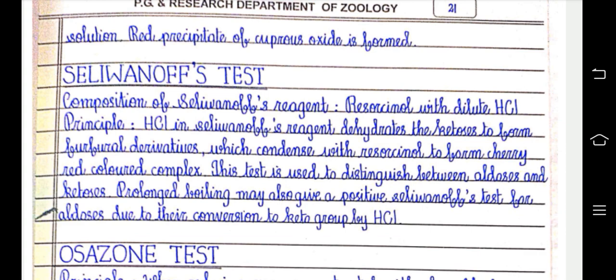Once again, the composition of Seliwanoff's reagent: resorcinol with dilute HCl. The HCl in Seliwanoff's reagent dehydrates the ketoses to form furfural derivatives, which condense with the resorcinol to form a cherry red colored complex. This test is used to distinguish between aldoses and ketoses. Prolonged boiling may also give a positive Seliwanoff's result for aldoses due to their conversion to keto group by HCl.